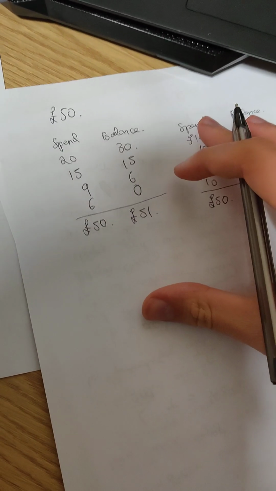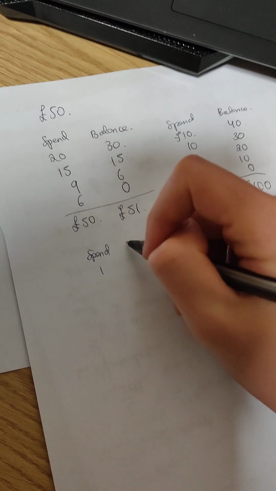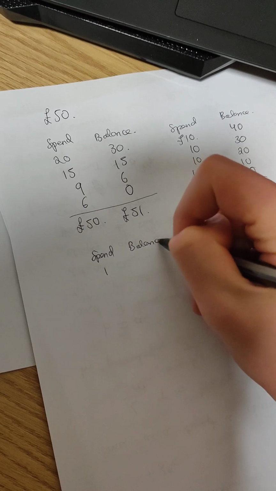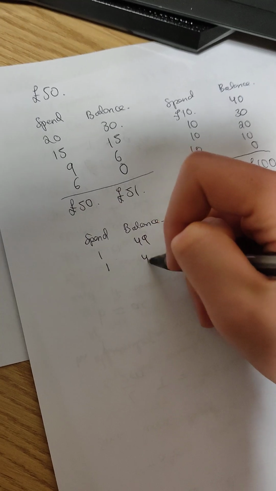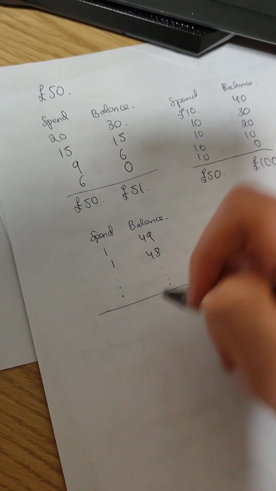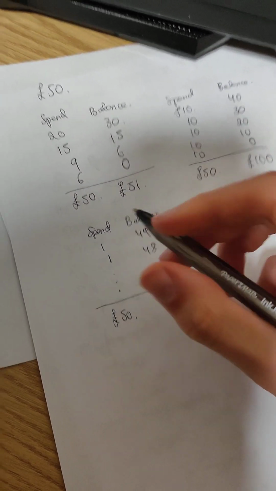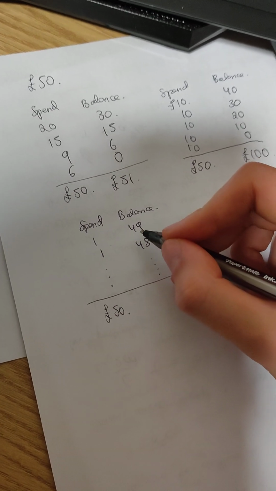And so what is that relationship? Well, what if I were to spend £1 each time? Then my balance would be £49. And then when I spend the next pound, it's going to be 48. And so on. And this expenditure, as always, must be 50. But this balance, what is that going to be?